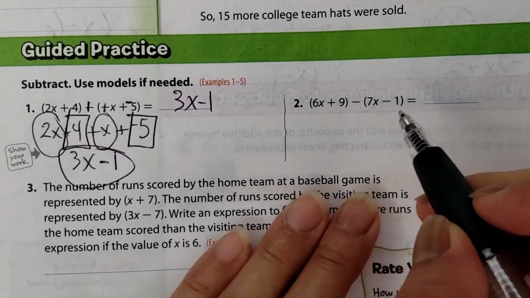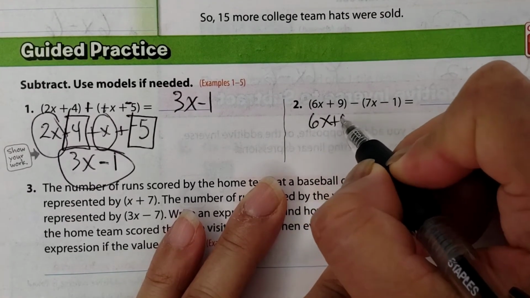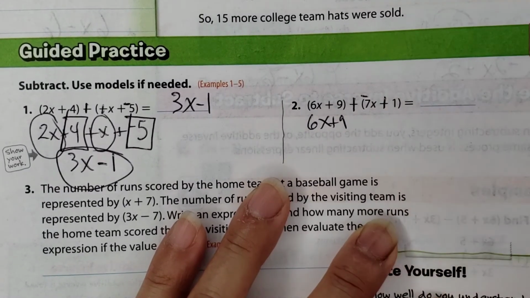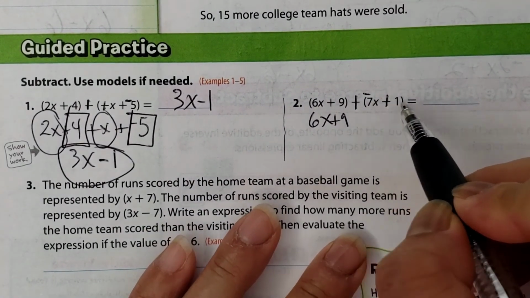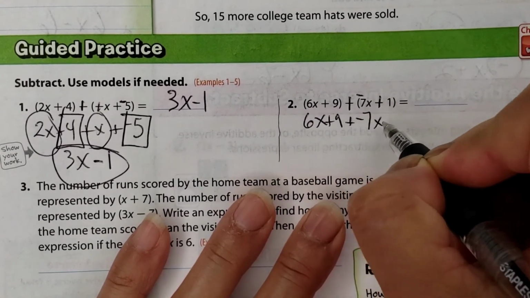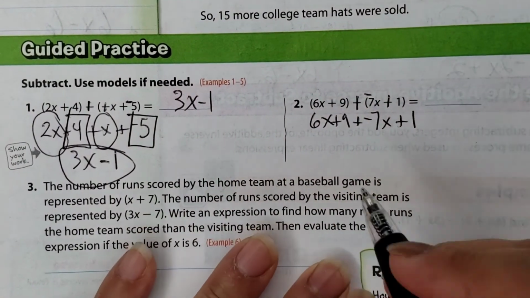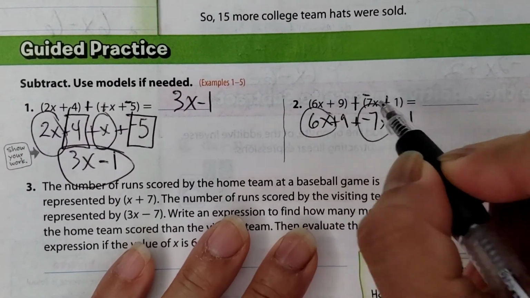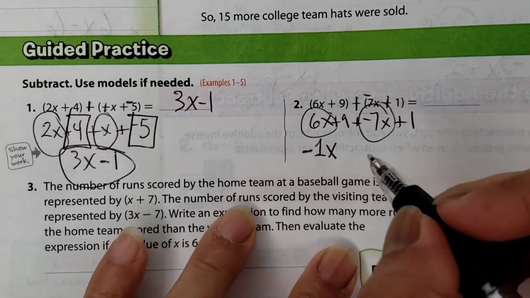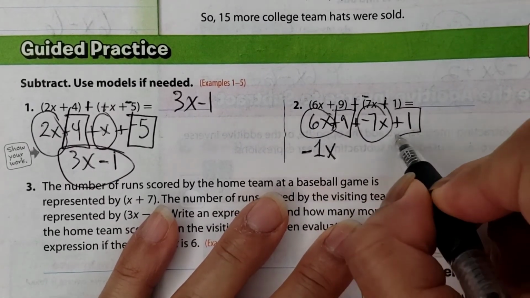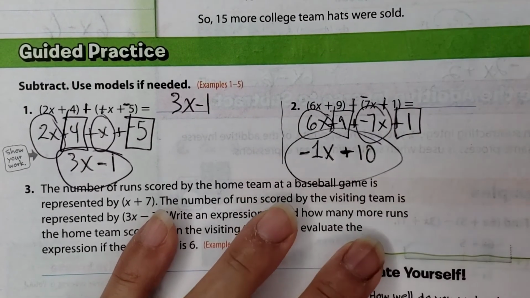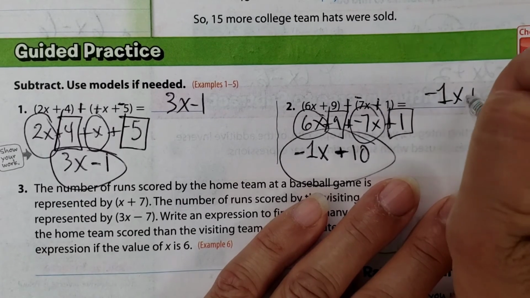Okay, number 2, keep, change, and then change, change. I have to change this, take the opposite sign of both of those inside. So it becomes plus negative 7x and plus 1. Like terms, 6x and negative 7x is negative 1x. 9 plus 1 is 10, so it's plus 10. So the answer is negative 1x plus 10.